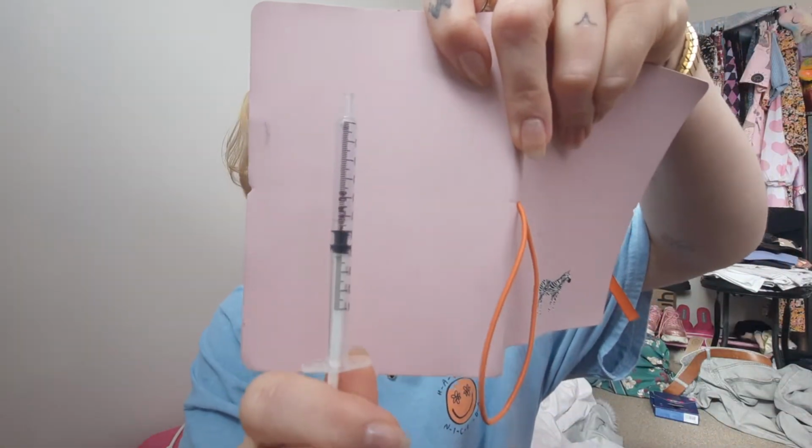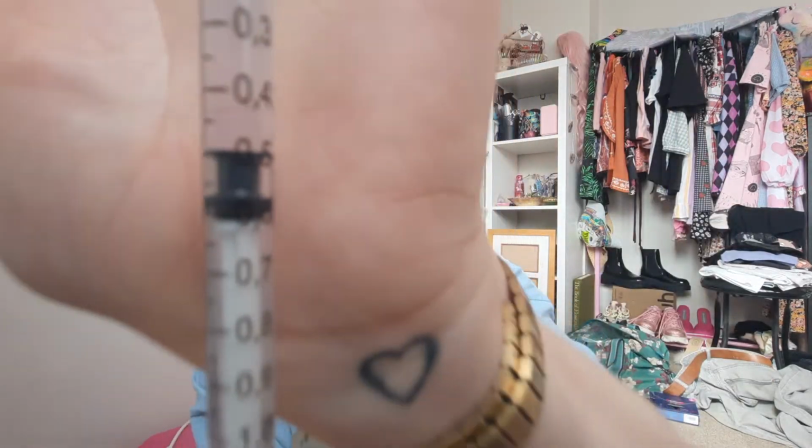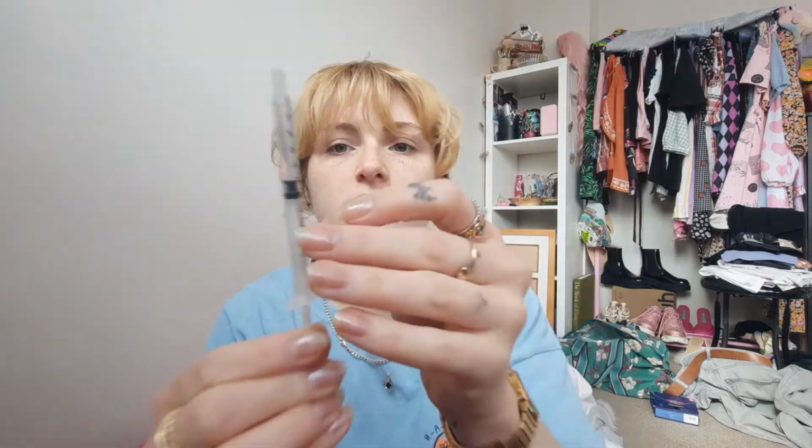Can you see? Is that any better? So we want to do this. I'll just give it a little shake. You can give it a little tap just to get the bubble out. Can you see that bubble? Oh, that bubble there. He's gone. Lovely. We're going to push it right up to the top. Now that's about 0.5. If you can see, that is 0.5. There is the tiniest little bubble down the bottom.